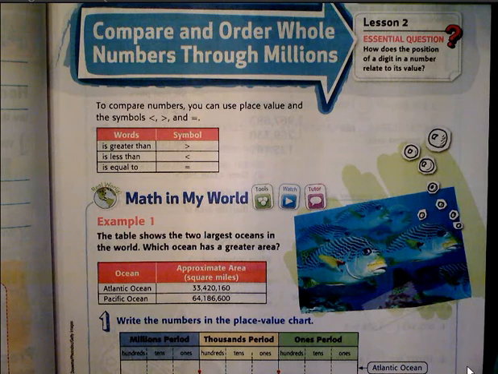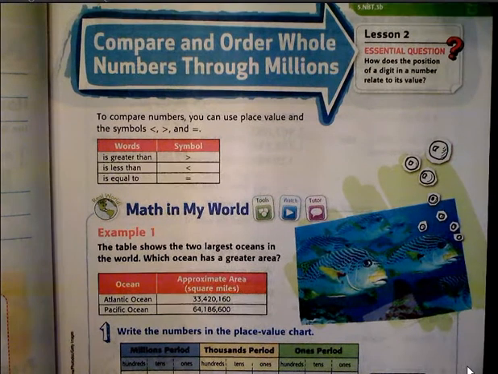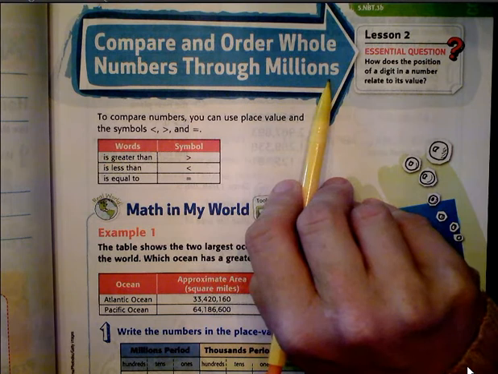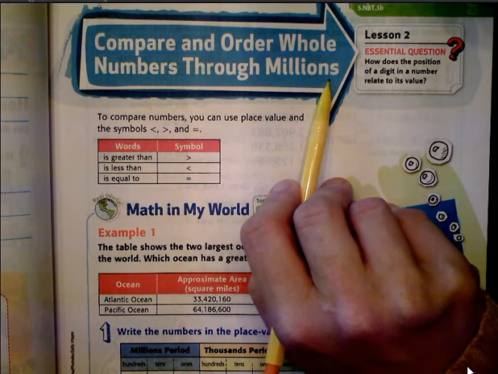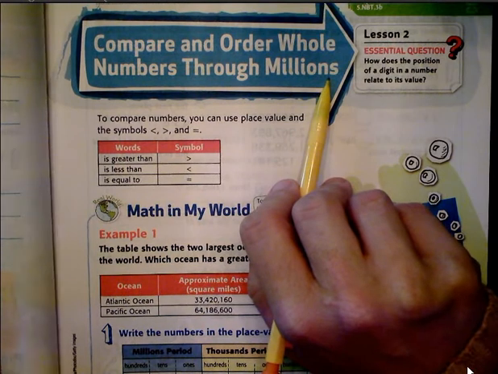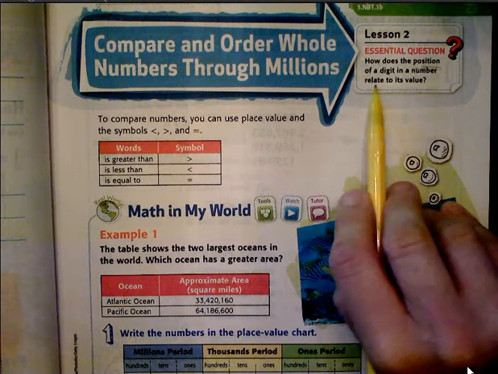Happy Monday, students. Today we're going to be doing lesson 2 of our MyMath, and that is on your page 17. That's where we're starting. And we're comparing and ordering whole numbers through the millions. So last time we looked at place value through the millions, and now we're going to compare them. And we're trying to figure out how the position of a digit in a number relates to its value.